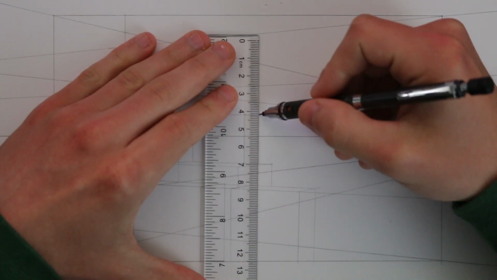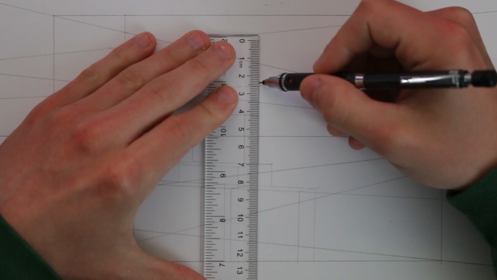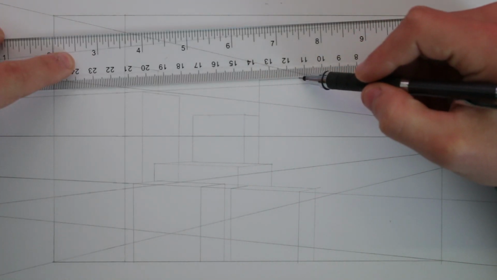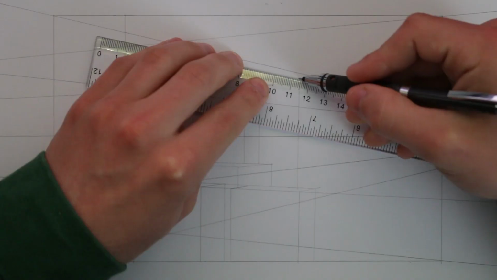I draw a much taller building here towards the back and continue to outline more boxes, working my way across the image.